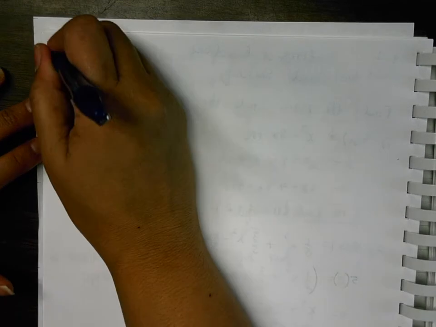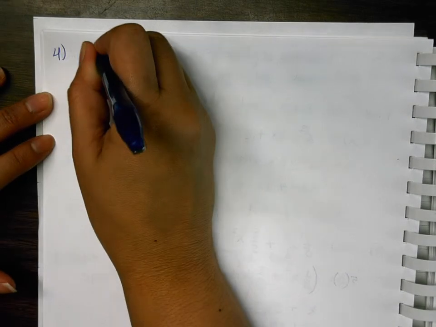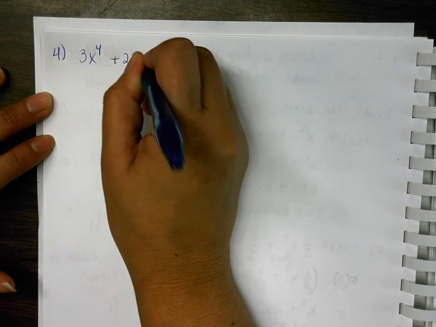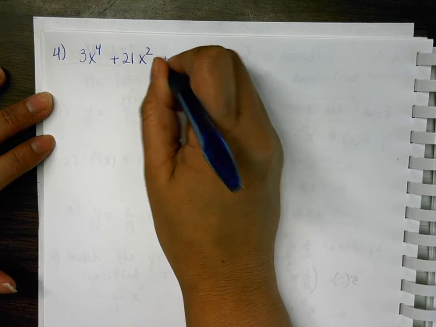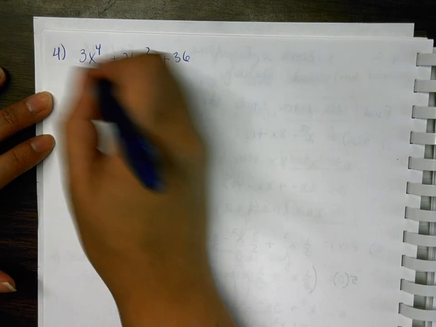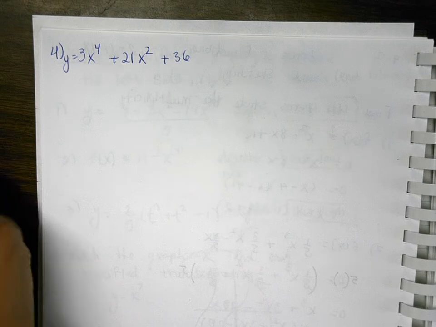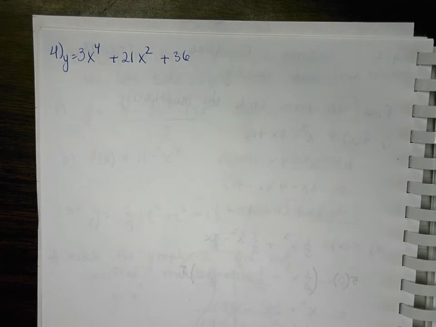Last one like this, and then we're going to move on to a different type of problem. Number 4. 3x to the 4th plus 21x squared plus 36 equals y. Y equals 3x to the 4th plus 21x squared plus 36.